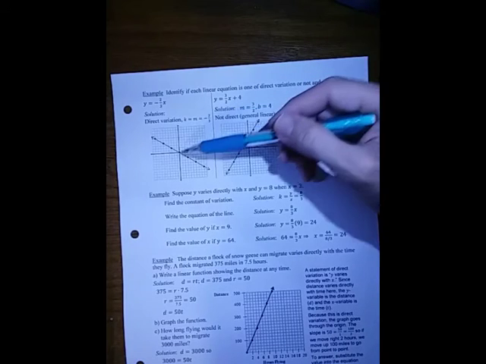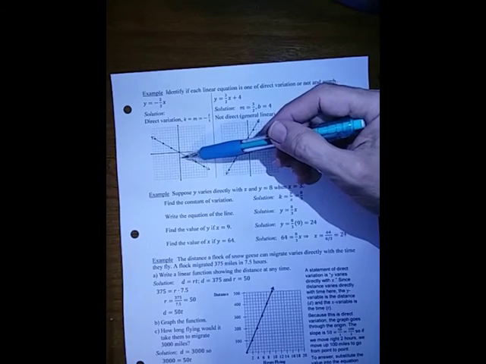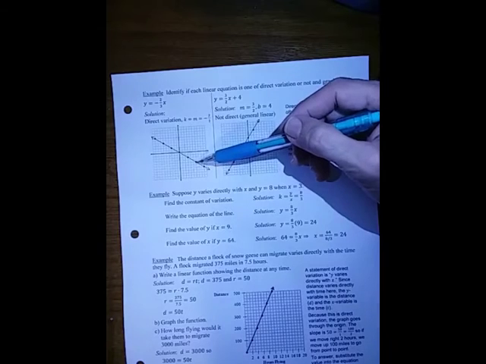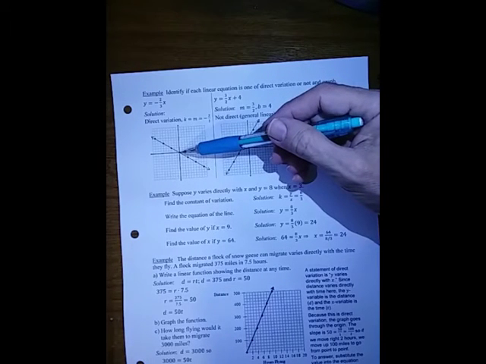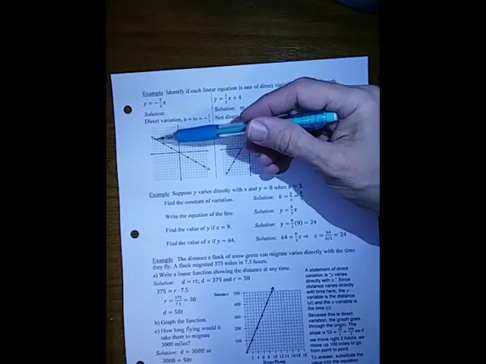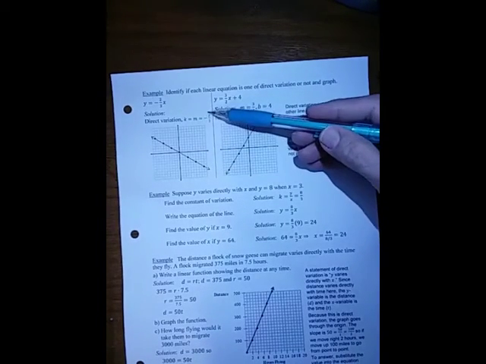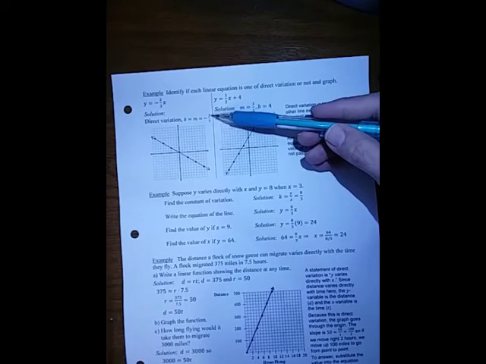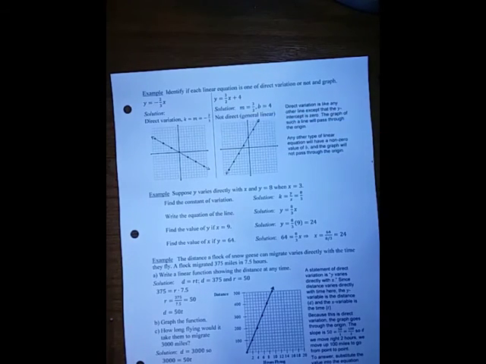The slope is minus 2/3, meaning we're going to go down 2 and right 3, down 2 and right 3, or we can go up 2 and left 3. As long as we're going one in the positive direction and one in the negative, it will give us a minus 2/3.